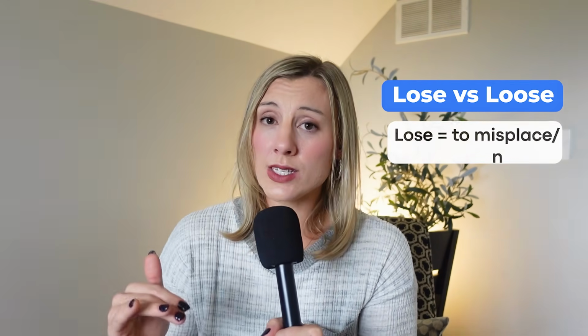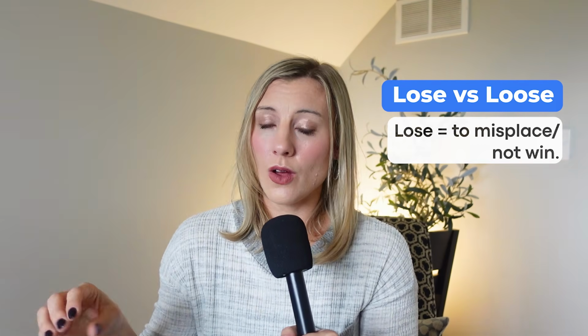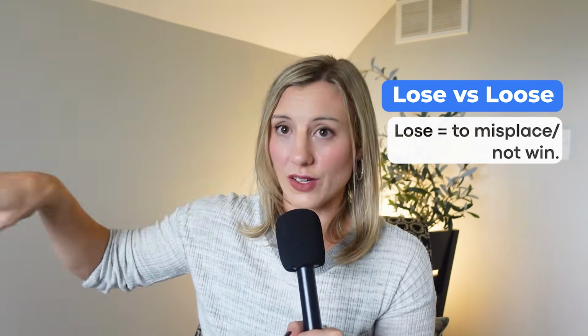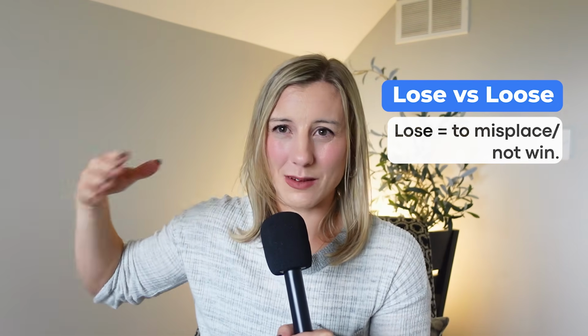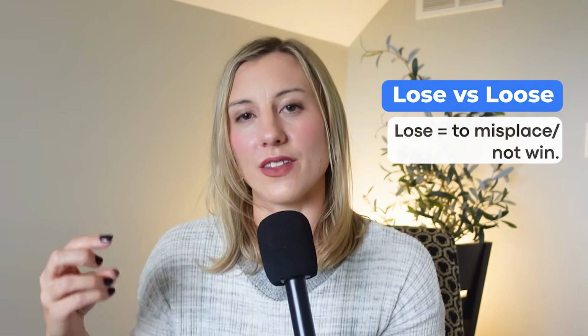So to lose is a verb that means either to not win or to misplace something, or you can say that you're going to lose something, meaning you are on purpose getting rid of it. You're kind of misplacing it, but maybe on purpose. So the way I remember this is lose is spelled with one O because you lose the other O.